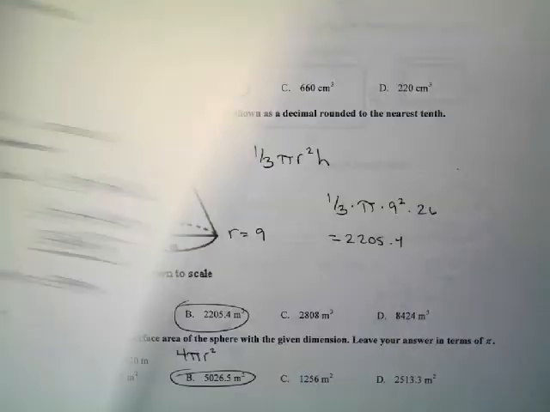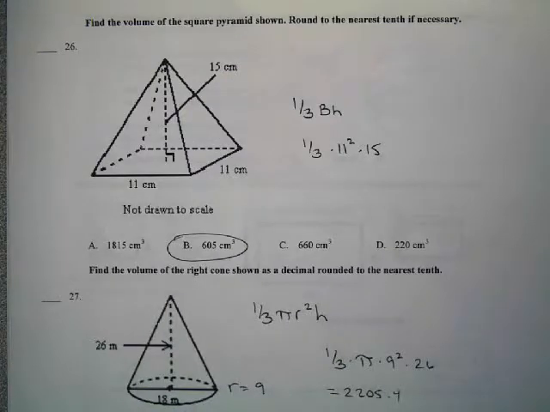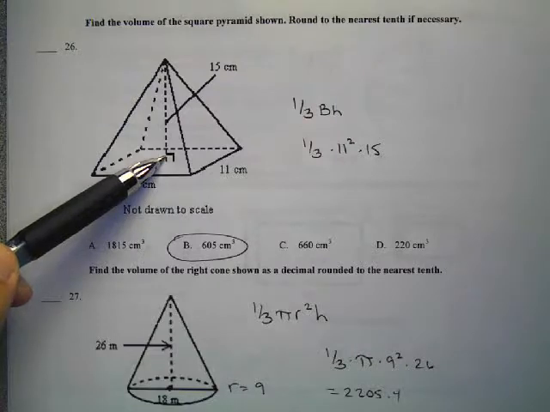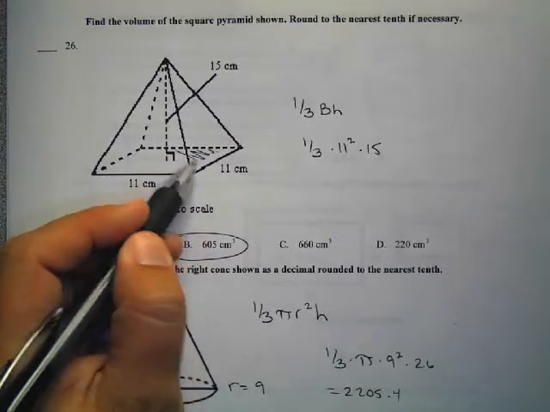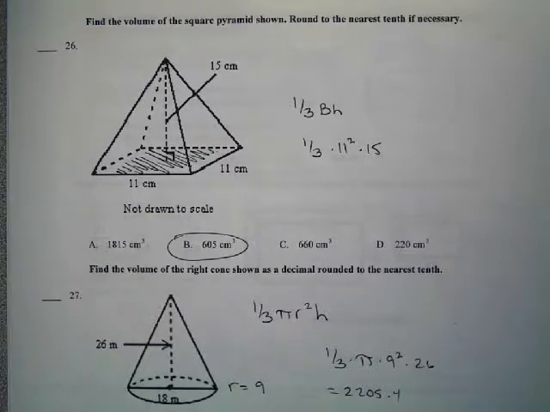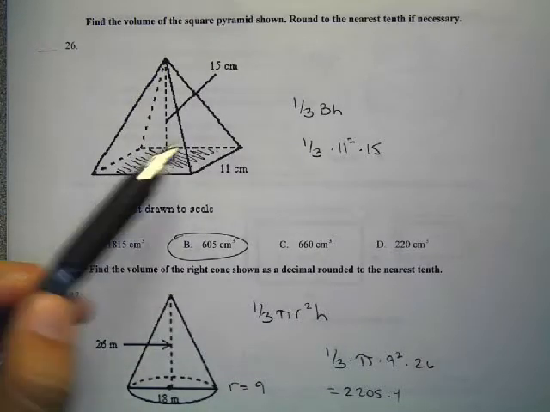For number 26, volume of a pyramid, you need the height, the vertical height, and you need 1/3 as part of it. So 1/3 the area of the base. So again, the base is a square. Area of a square is side times side. So 11 squared. The height is 15. And then you third. So the final answer, 605 centimeters cubed.